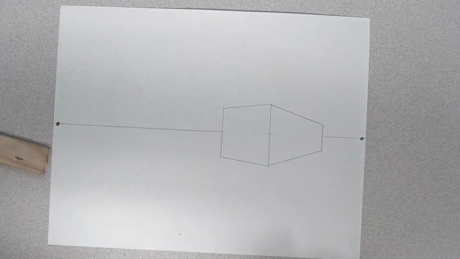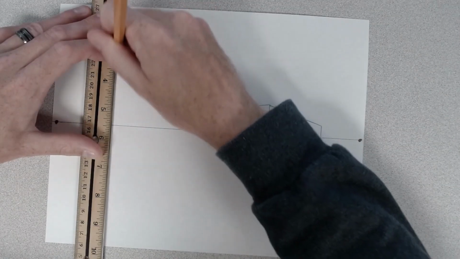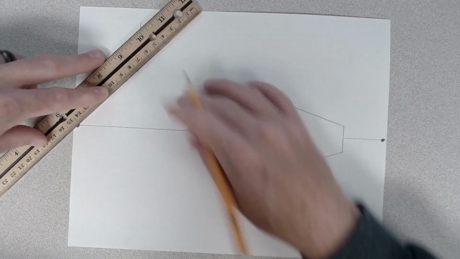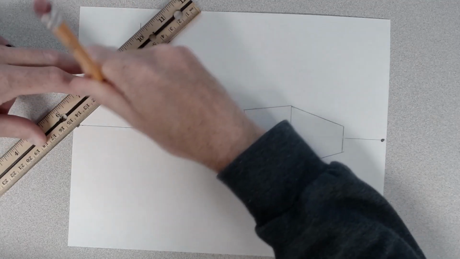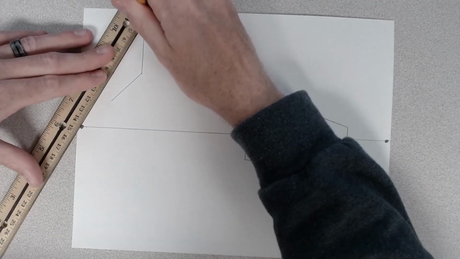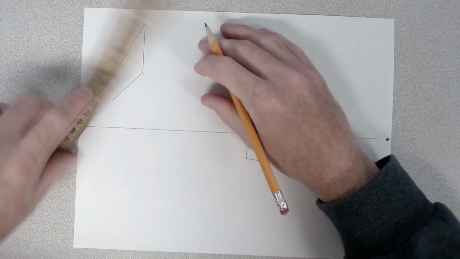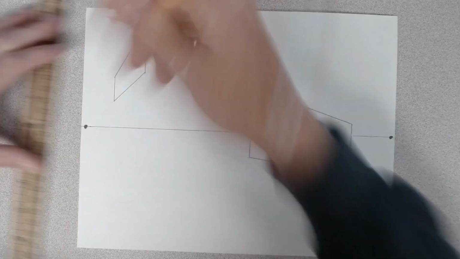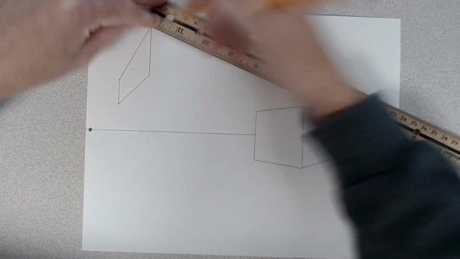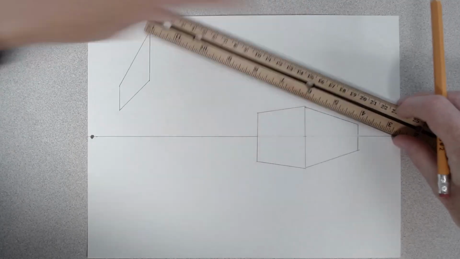Next, we're going to be moving to the shape that's going to be floating in the sky. Now, this is going to be exactly the same as a shape that is below the horizon line. You start with the vertical line, and the same as before, you draw your lines going to the vanishing point depending on how long or wide you want your shape to be.